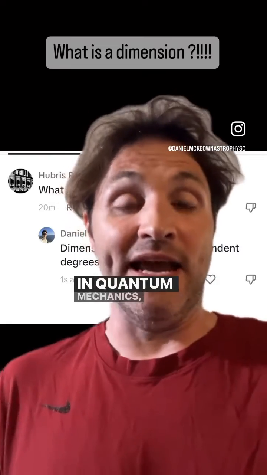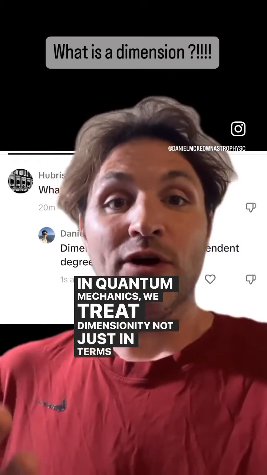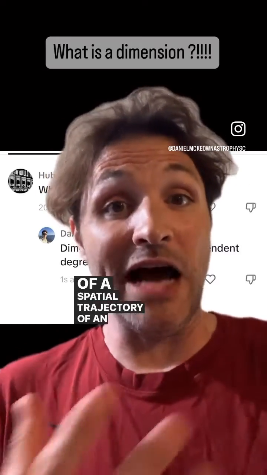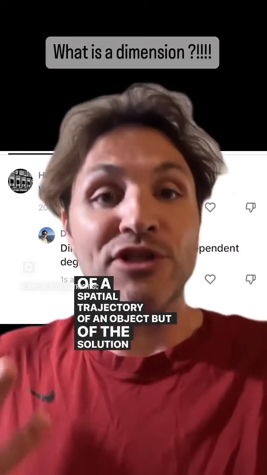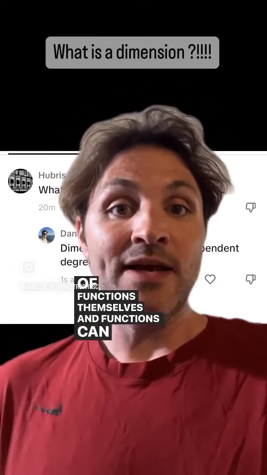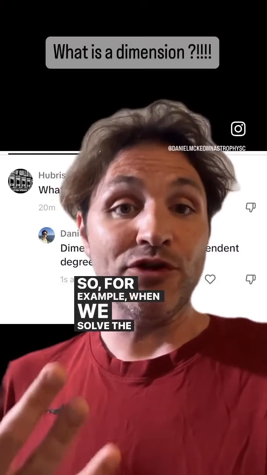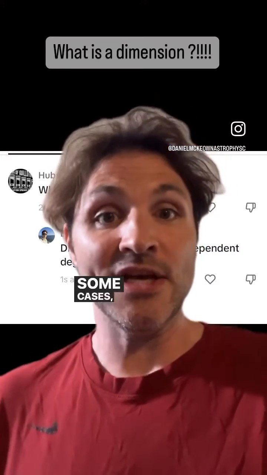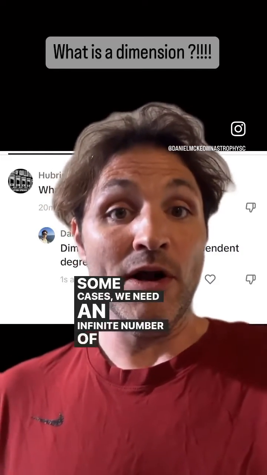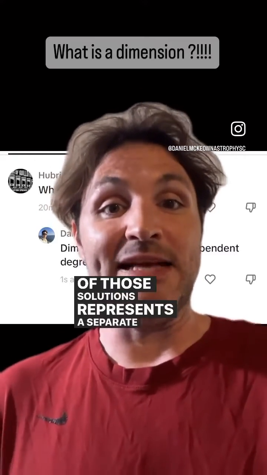In quantum mechanics, we treat dimensionality not just in terms of a spatial trajectory of an object, but of the solution set of functions themselves. And functions can be infinite dimensional. So for example, when we solve the Schrodinger equation in some cases, we need an infinite number of solutions, and each one of those solutions represents a separate dimension.